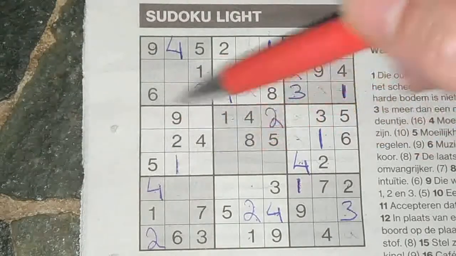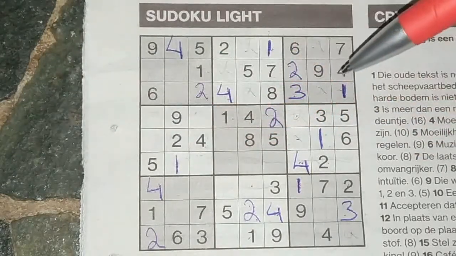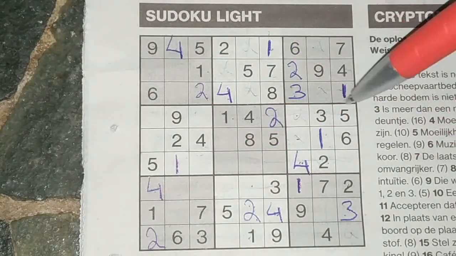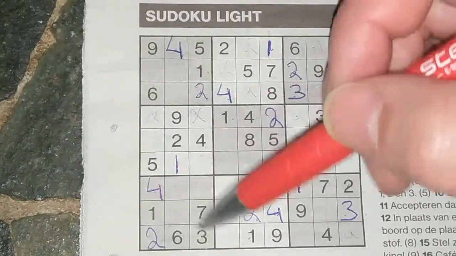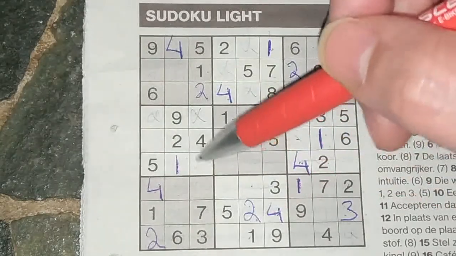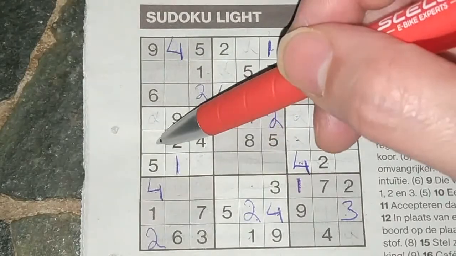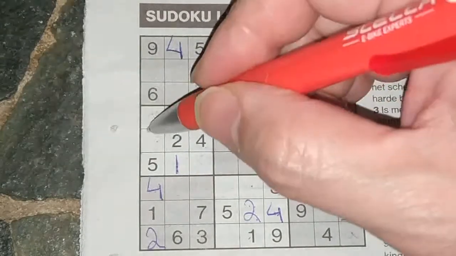In this big square, 4 missing numbers. One of the missing numbers is a 3. I have a 3 there, so no 3 in these two boxes. I see here 3, no 3 in these two boxes. One box remains for the 3, should be this one.